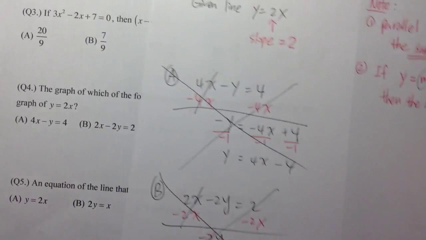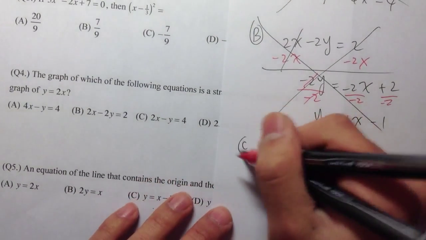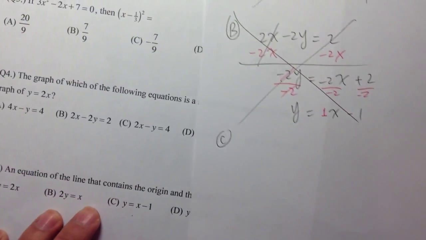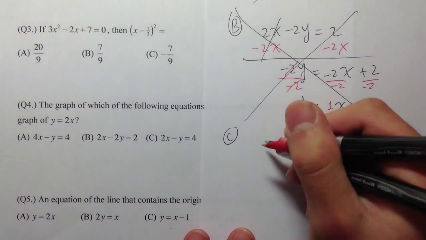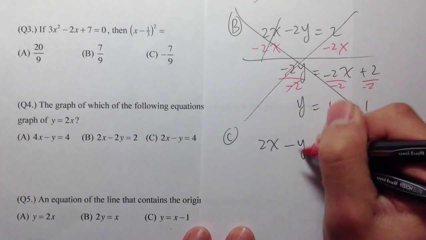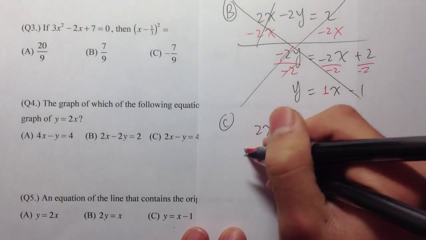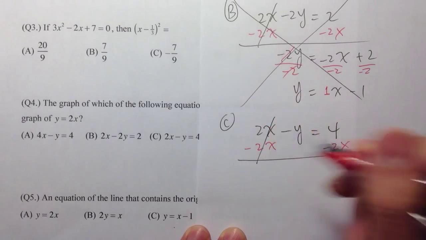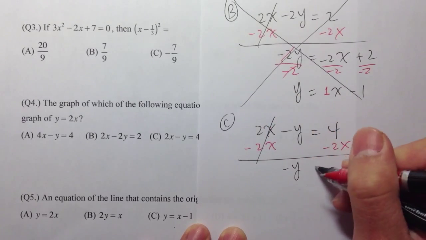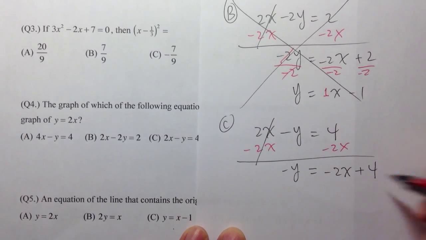Choice C. Let me see if I'm lucky enough this time or not. I have 2x minus y equals 4. Subtract 2x on both sides. I get negative y on the left-hand side equals negative 2x plus 4.